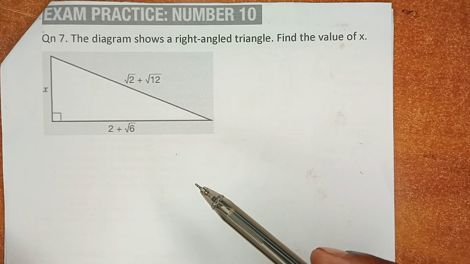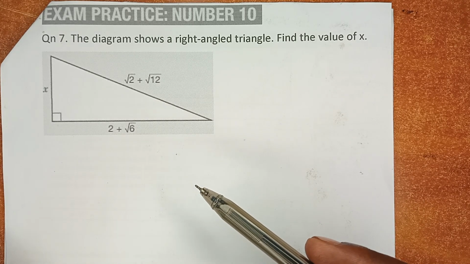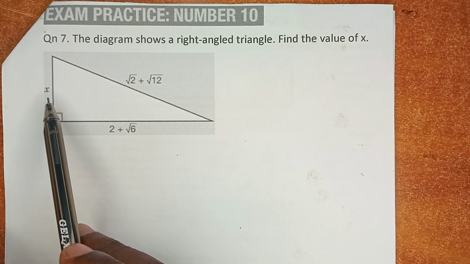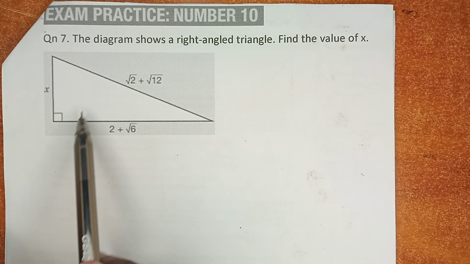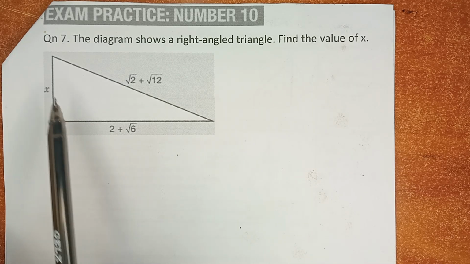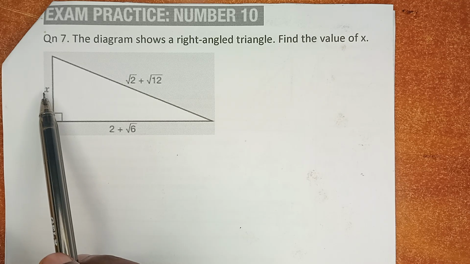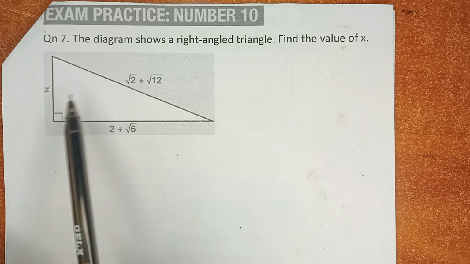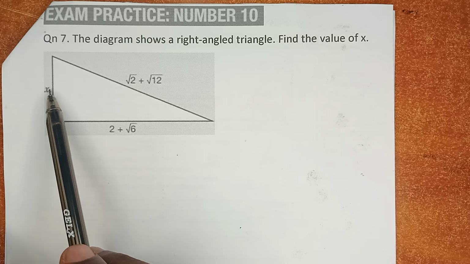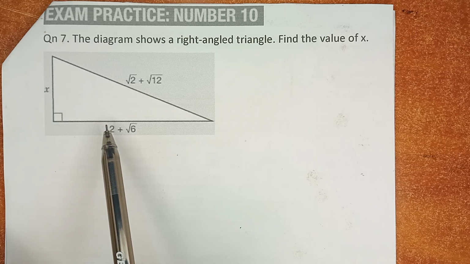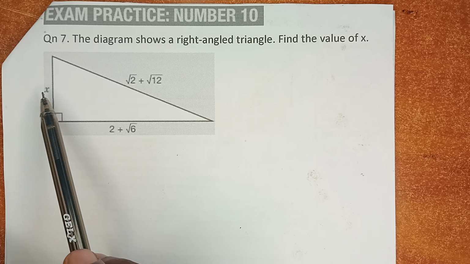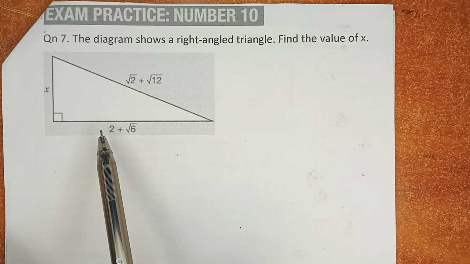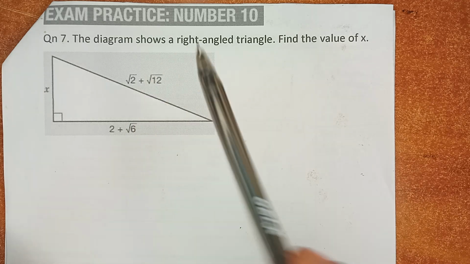And by law, which we call Pythagoras theorem, the sum of the squares of the two shorter sides of a right-angled triangle is equal to the square of the hypotenuse.